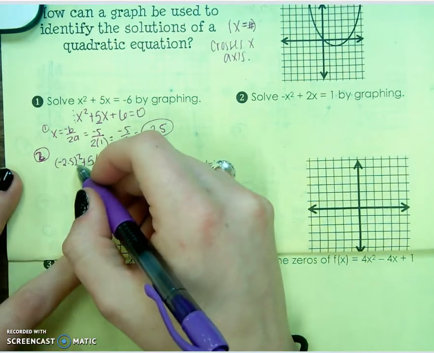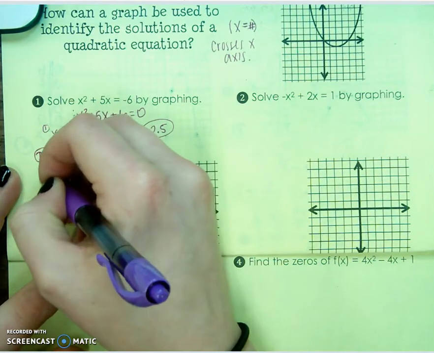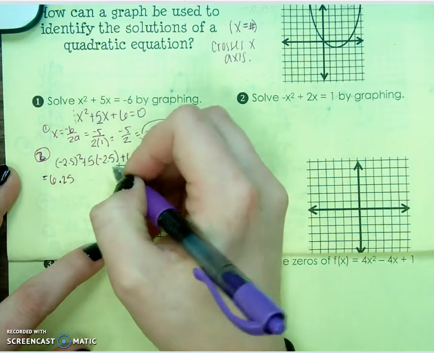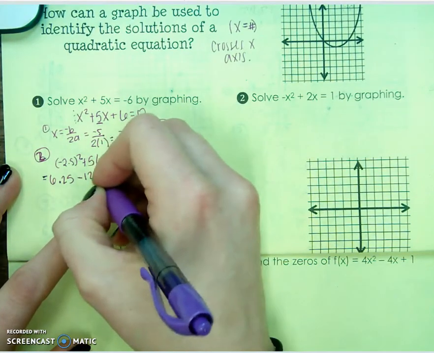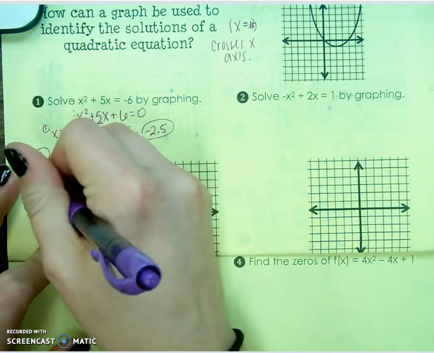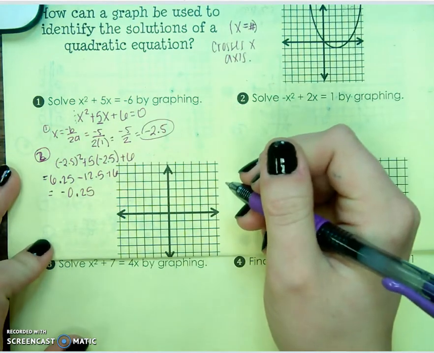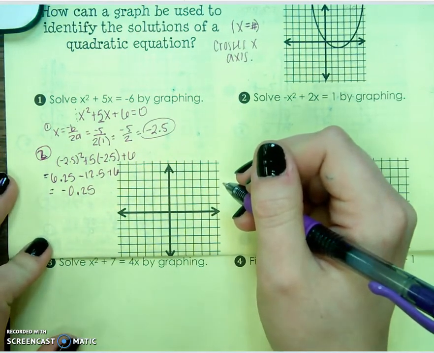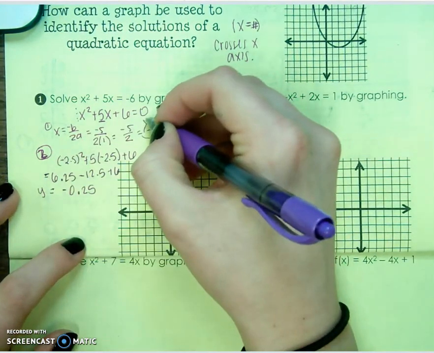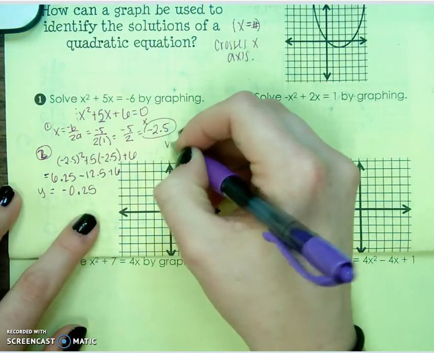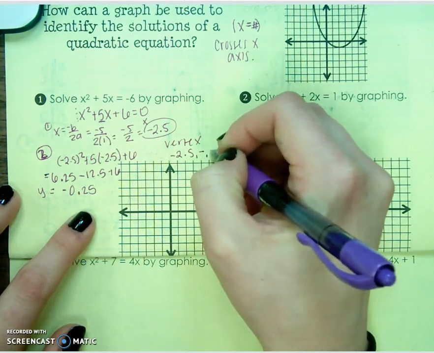Negative 2.5 squared is positive 6.25. 5 times negative 2.5 is negative 12.5, and then plus 6, which all equals negative 0.25. Okay, all right, so that's our vertex, that's our y, that's our x equals, and our y equals negative 2.5, negative 0.25.